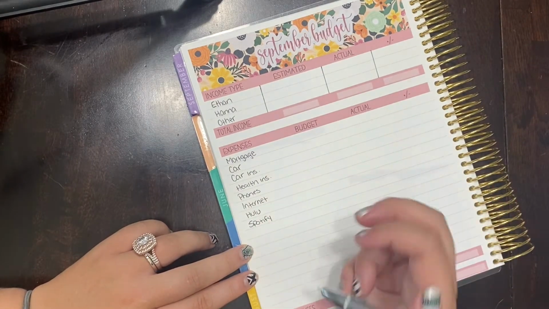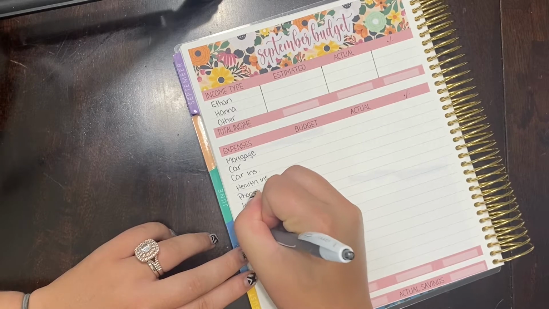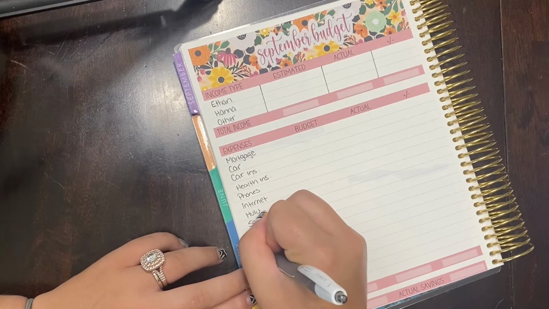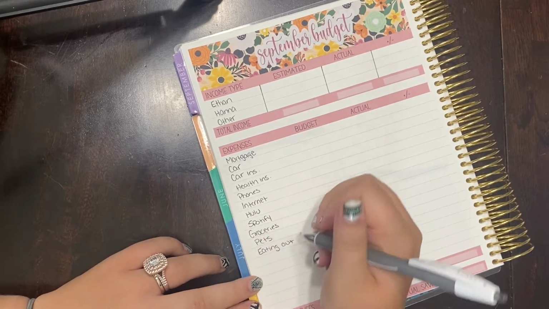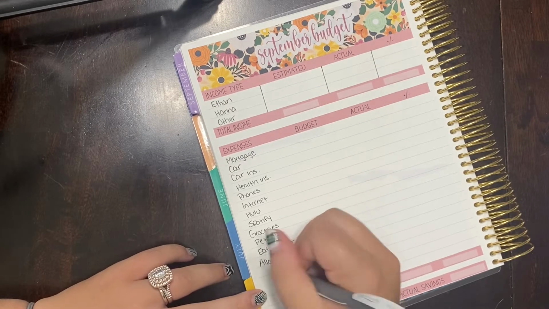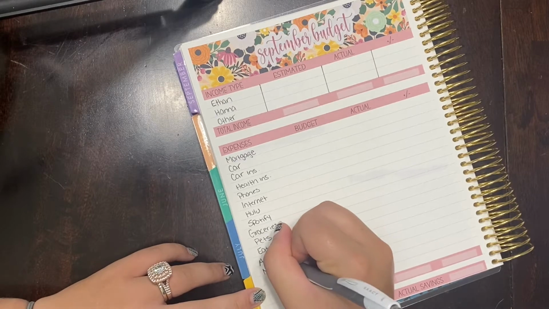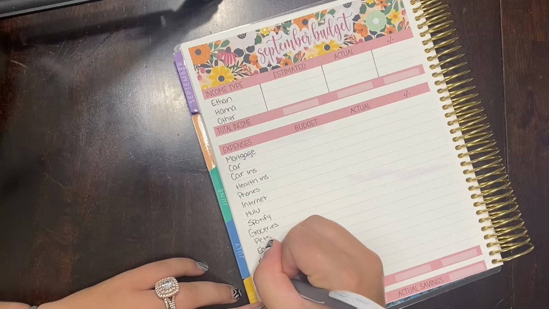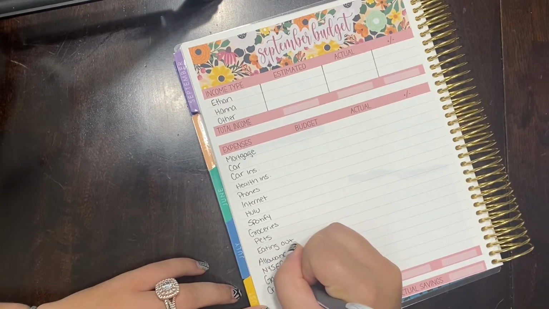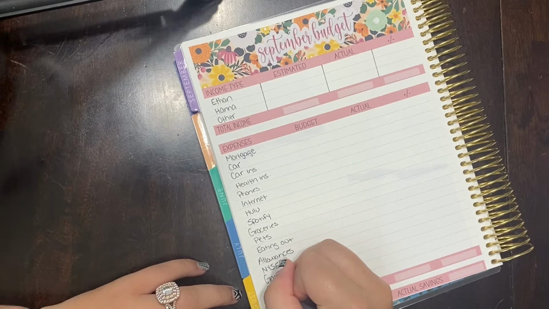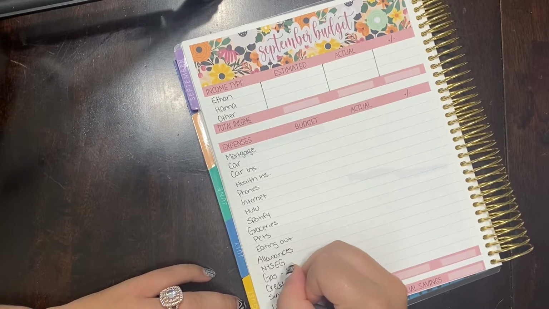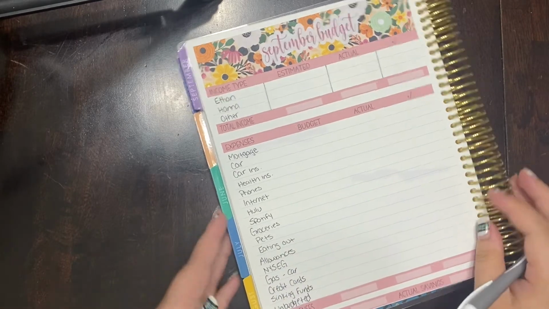And now I'm gonna get into what I would normally put under our variable expenses, which is gonna be groceries, pets, eating out, our allowances, our NICEAG, which is our gas and electric, gas for the car, our credit cards, our sinking funds, and unbudgeted.